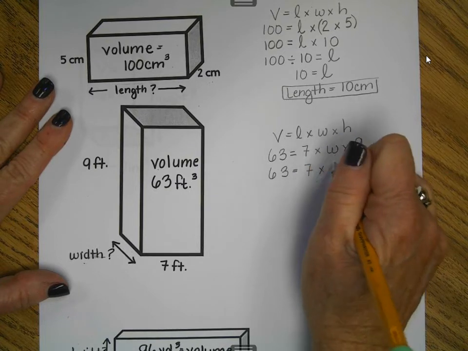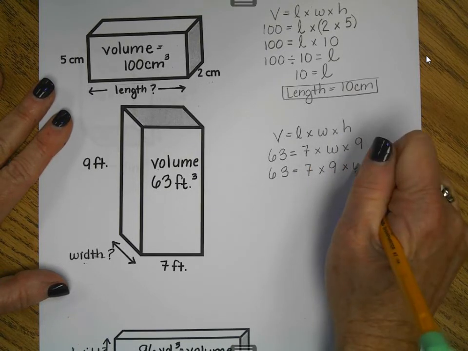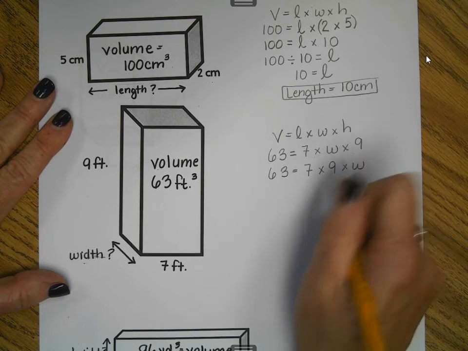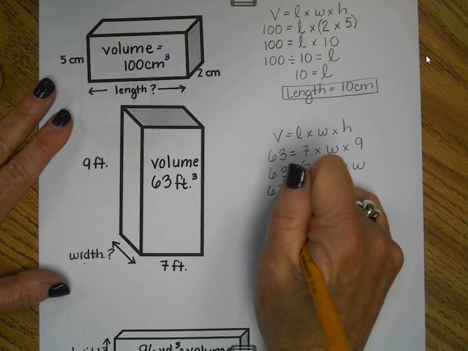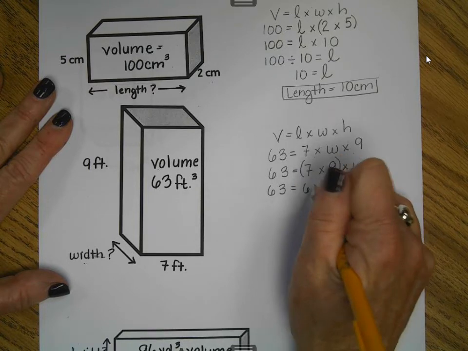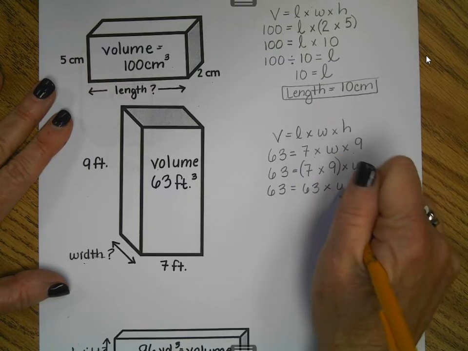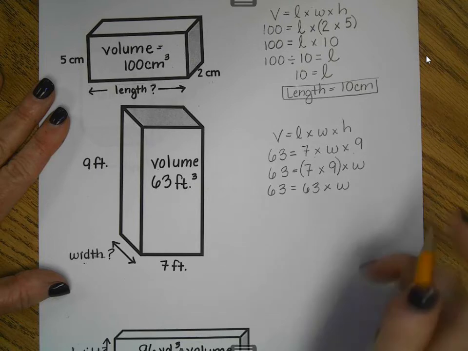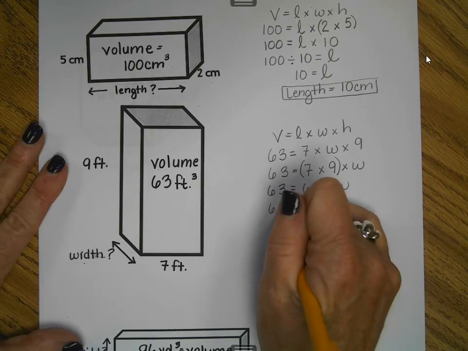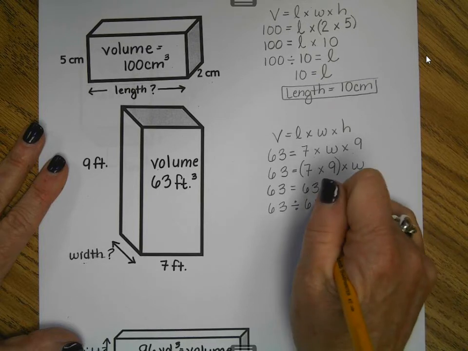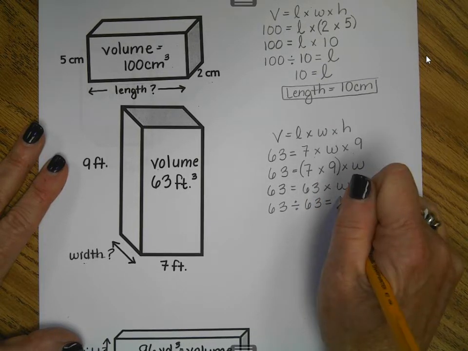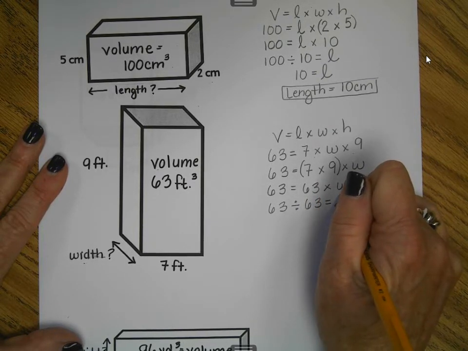I really need the two knowns beside each other, all right, because I'm going to multiply them together. So 7 times 9 is 63 times the width. All right, so using division, this is really not that difficult. 63 divided by 63, any number divided by itself equals 1, right?